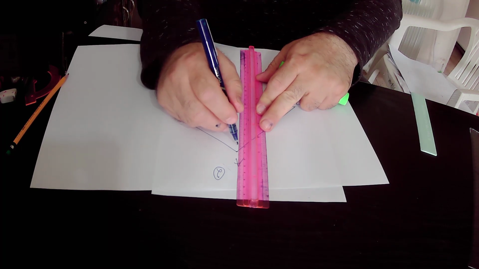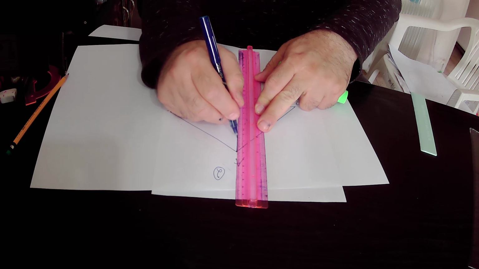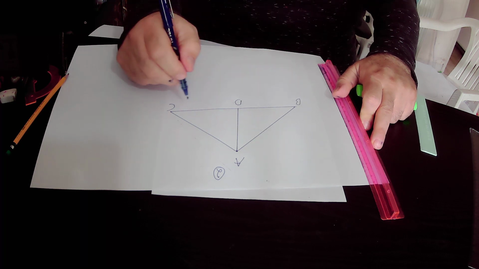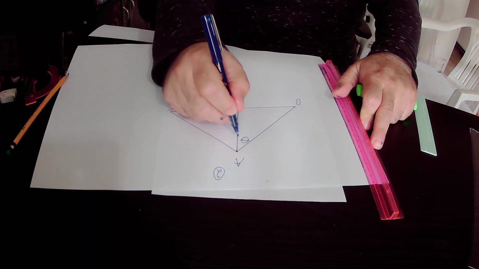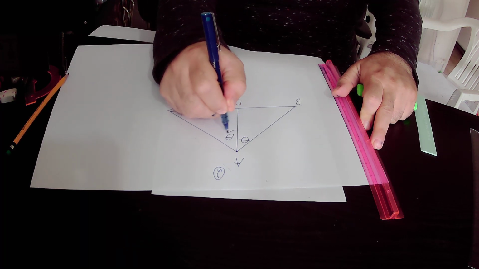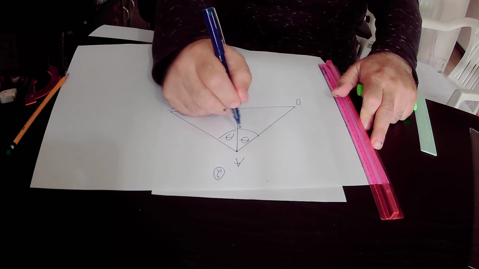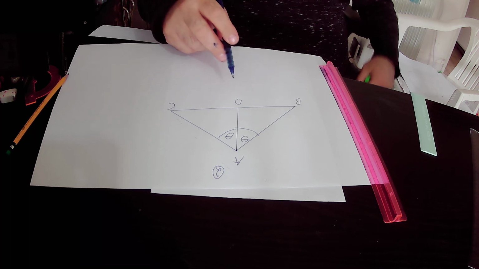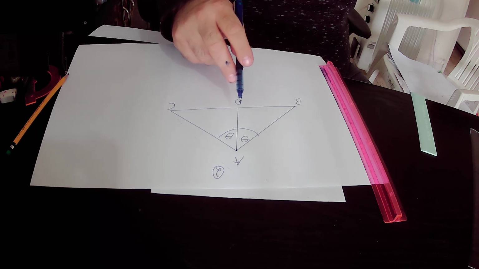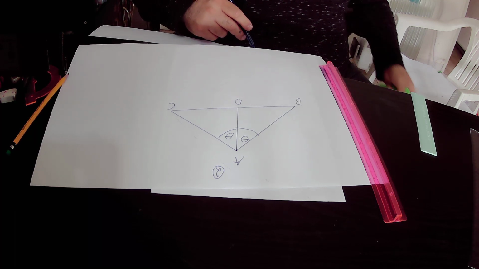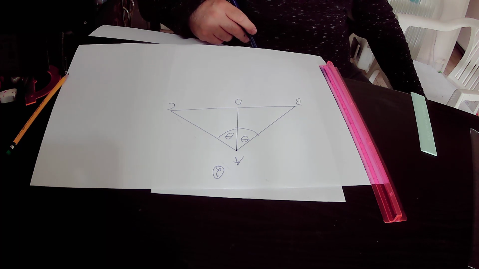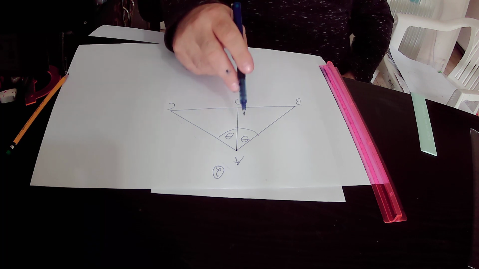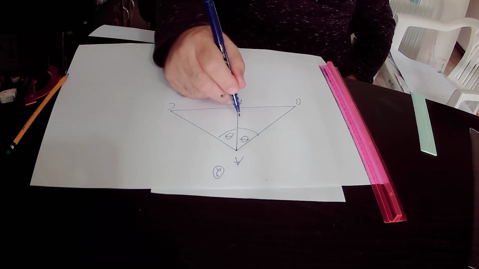AD is the angle bisector of angle BAC. Okay? AD bisects angle BAC into two halves. Each half equals half. So according to the angle bisector theorem, the angle bisector in a triangle, that is to say AD, is the angle bisector.